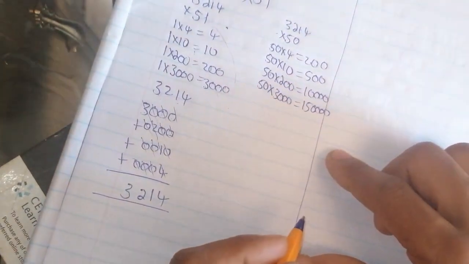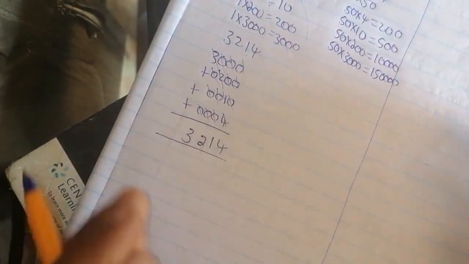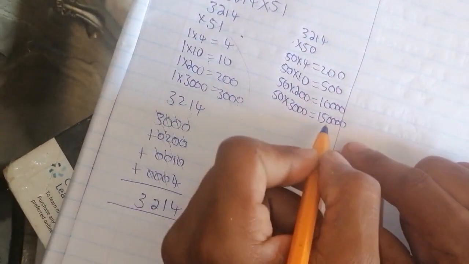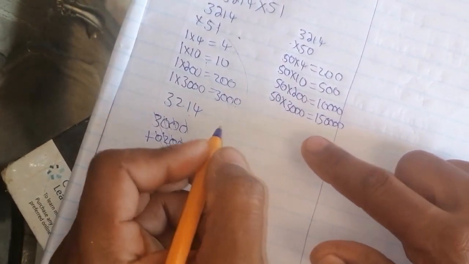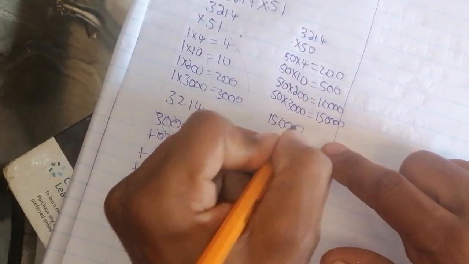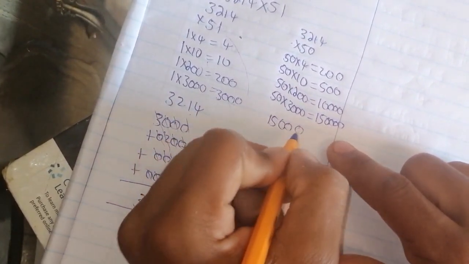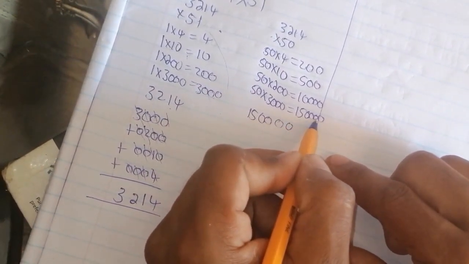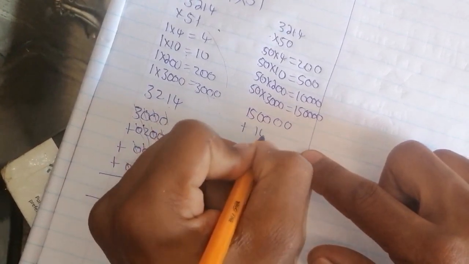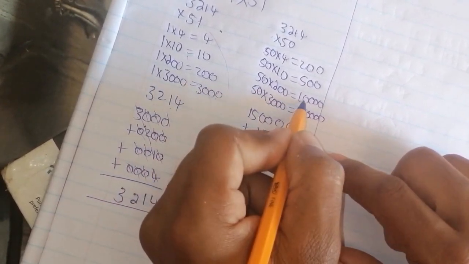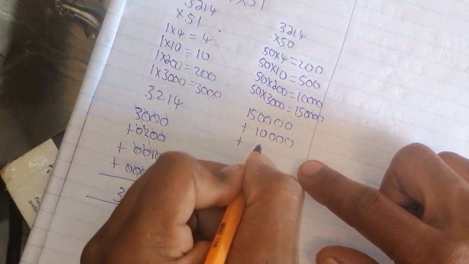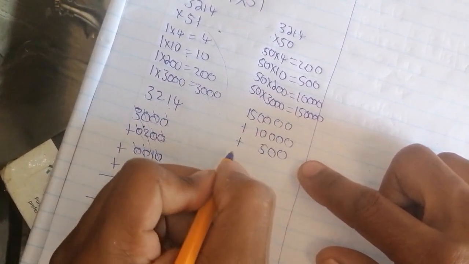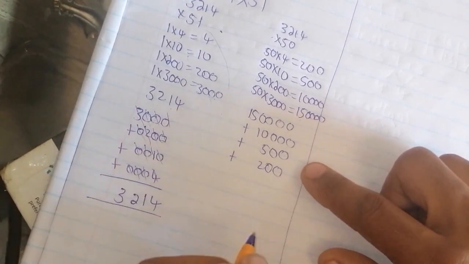Let's go to these ones. So let's continue with these ones. We want to add all these ones. So the biggest number is 15,000. In fact, it's not. It's 150,000. Yes, this is 150,000 plus 10. This one, it's 10,000 plus 500 plus 200.